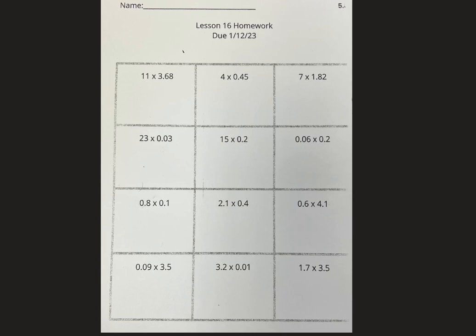Hey everyone, this week we are going to continue multiplying decimals. We are moving past multiplying decimals by whole numbers. You do have a couple on here that you will multiply by a whole number, but this week we are going to really focus on decimals times another decimal.